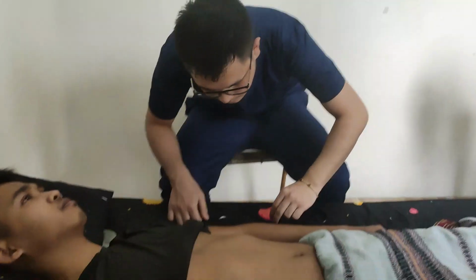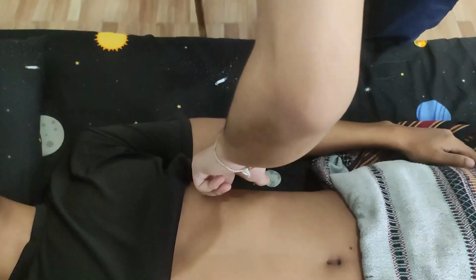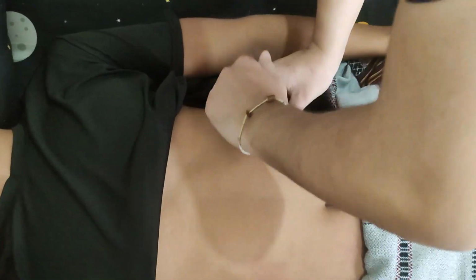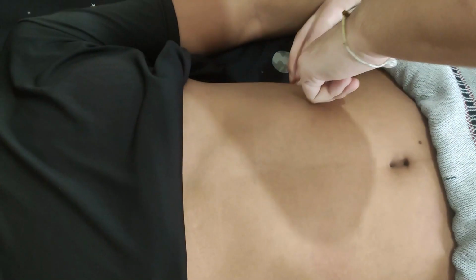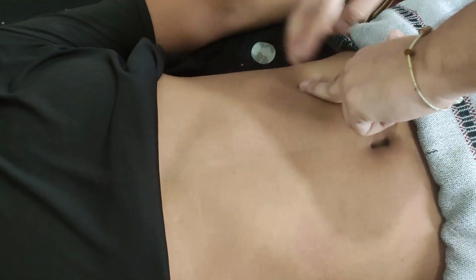So next examination is for the spleen, and for that I require to go to the left side of the patient. So first I'll be percussing. Okay.